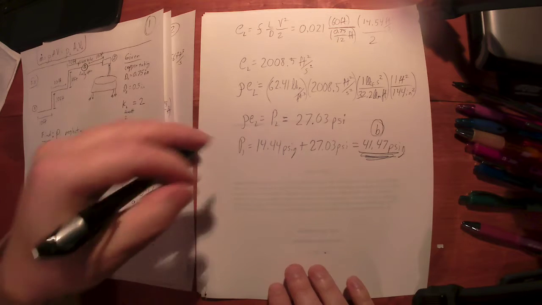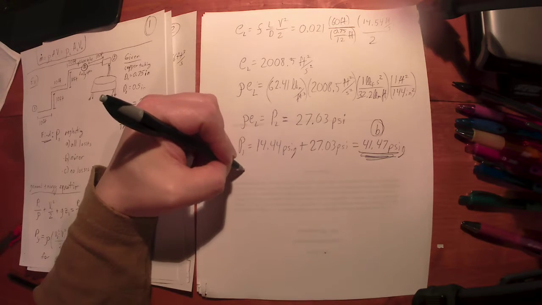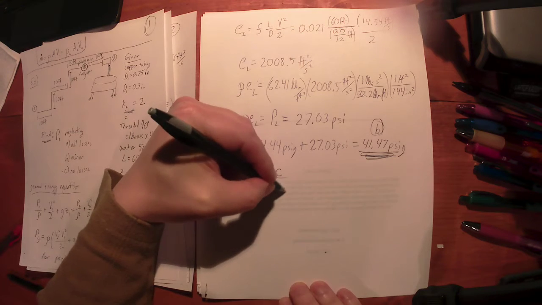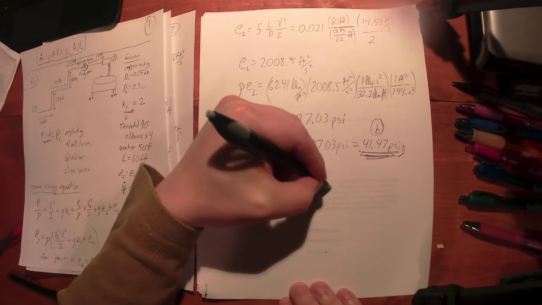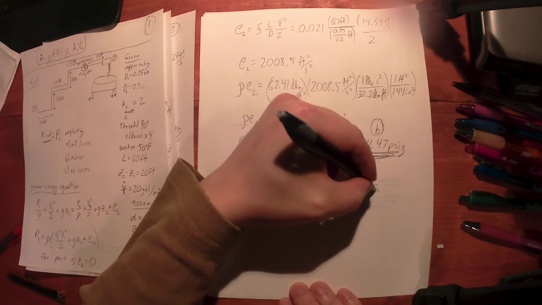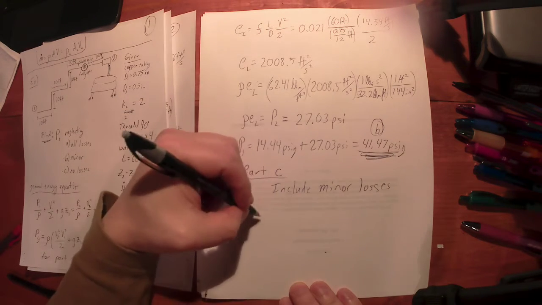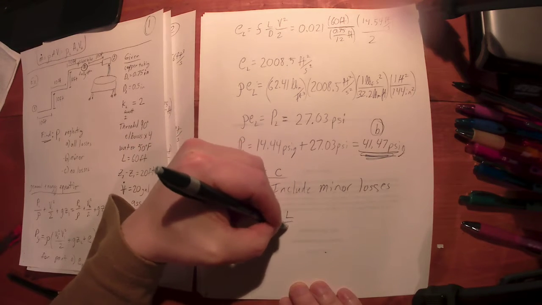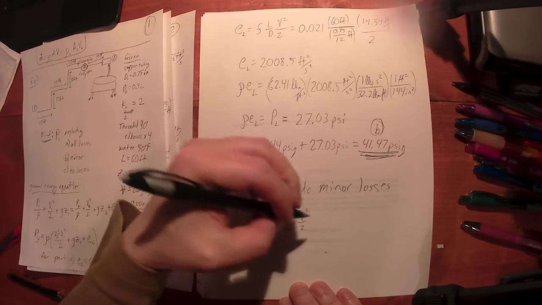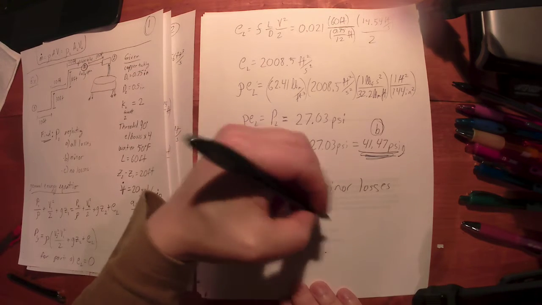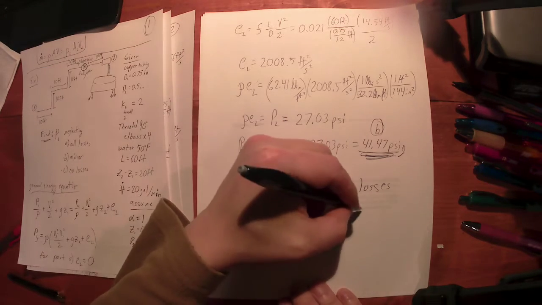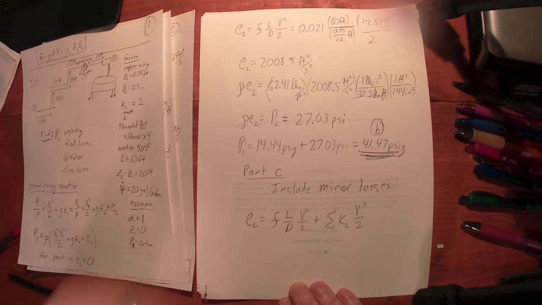Now, Part C says neglect no losses. That means include minor losses. So what that means is that the energy loss, which is still going to include this f L over D times V squared over 2, which we've already done, but now I've also got sum K_L, the summation of all the minor loss coefficients times the average kinetic energy flowing through all of those connections.